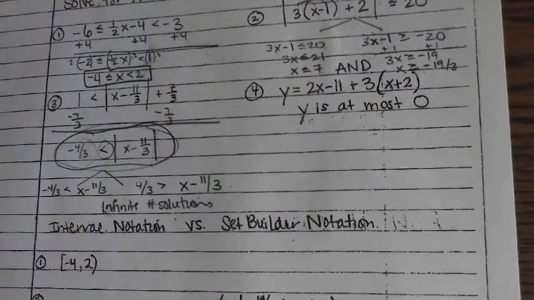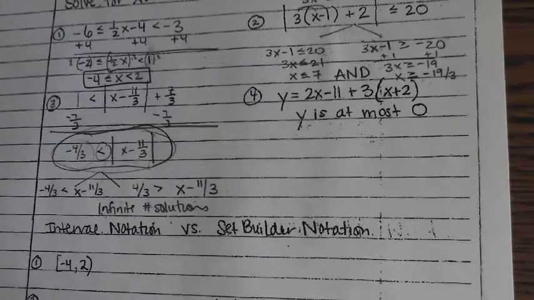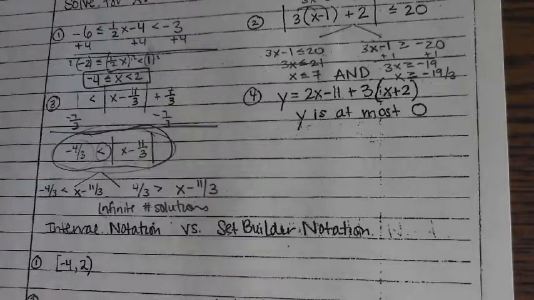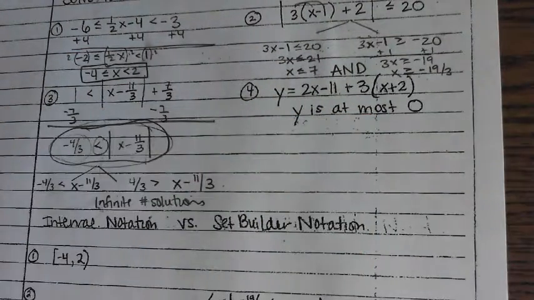Number 4 is like a system that you're going to run into on your homework, and it's a little bit different because you're given an equation. That part's fine. The second piece you're given is that y is at most 0, and you're given it kind of verbally. It's not giving you an equation or an inequality in this case written in symbols. What would that look like? If you had to translate that to math symbols, what would you replace the is at most with? Greater than, less than, greater than or equal to, less than or equal to. Think about that for a minute.